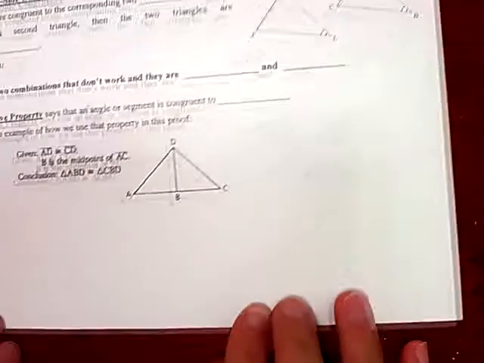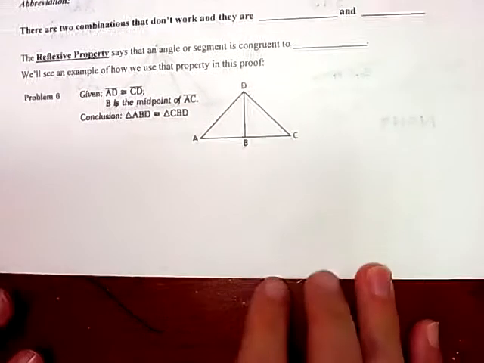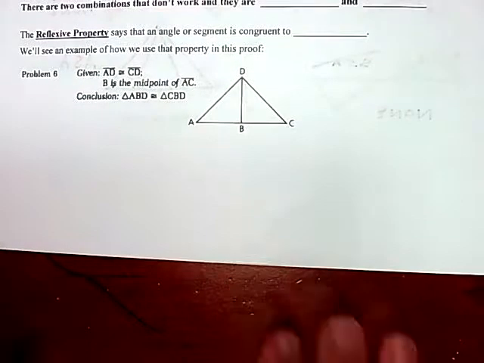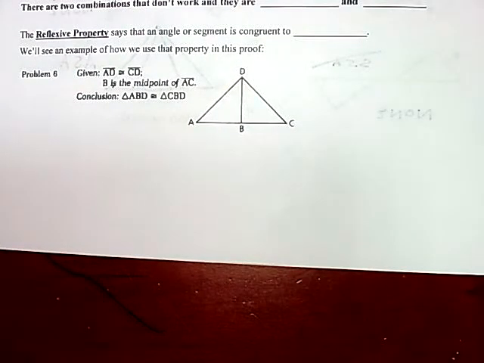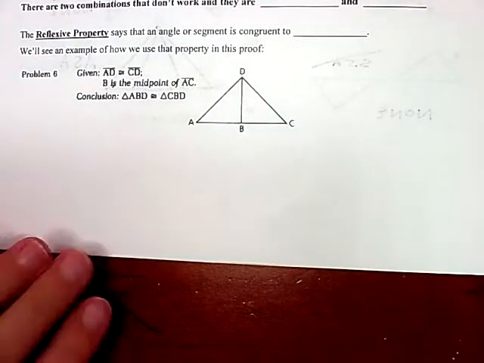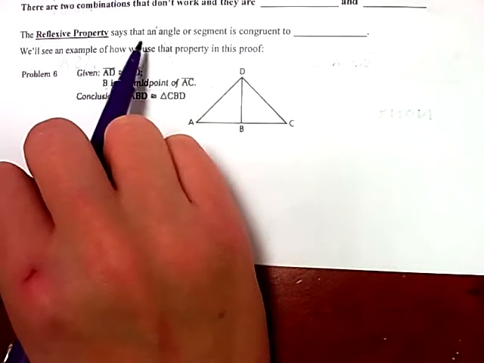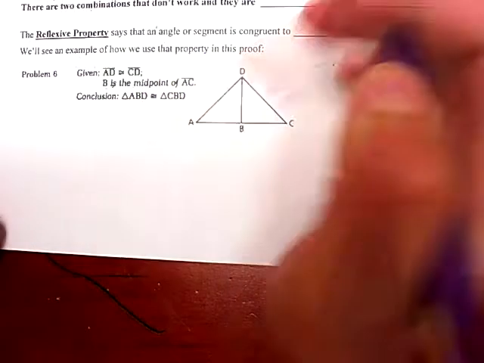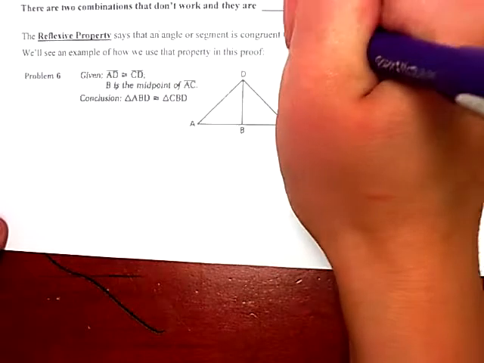At the bottom, I have one new property to introduce to you, and it's called the reflexive property. It's pretty obvious. You're going to think, why is this even a property? But it says that an angle or a segment is always congruent to itself.